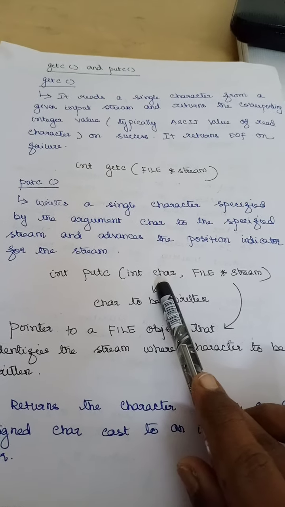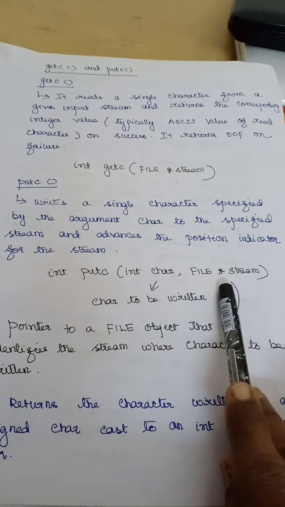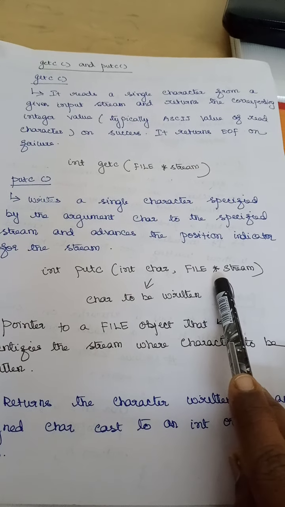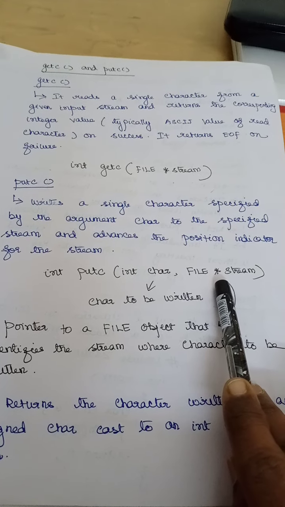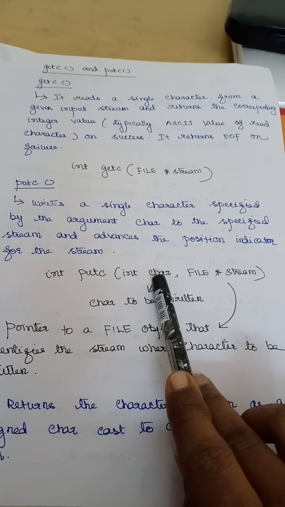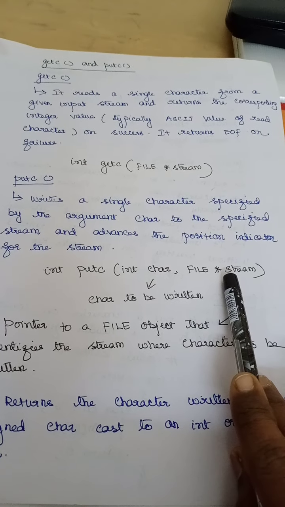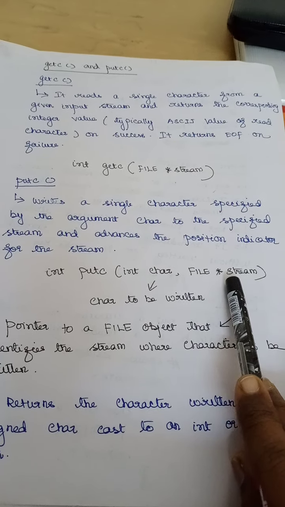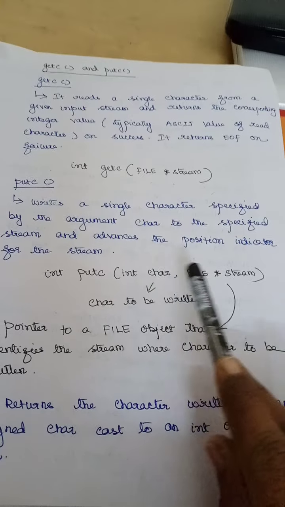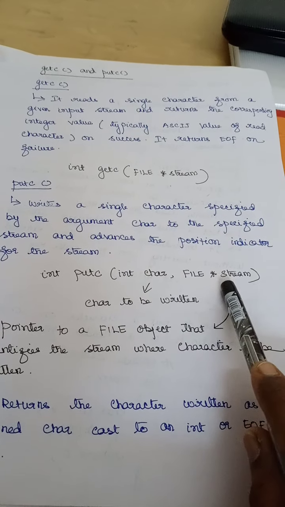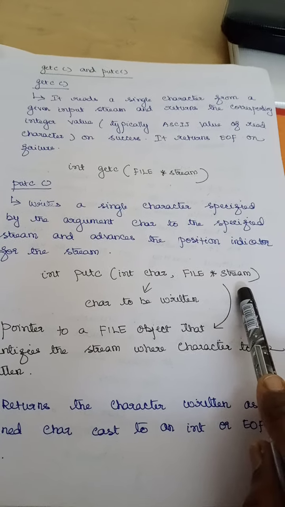Now you have to specify stdin, and similarly putc. Here also you are going to put the character onto a particular output device, output stream. I am going to write the character onto it. So here you specify what character I want to write, and to which stream I am going to write it. Suppose you are going to write to a standard output device, then I need to write stdout. Is that clear?